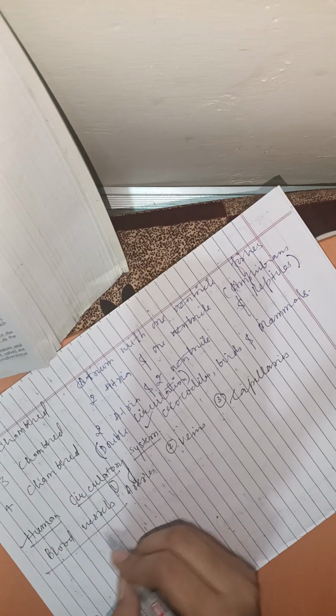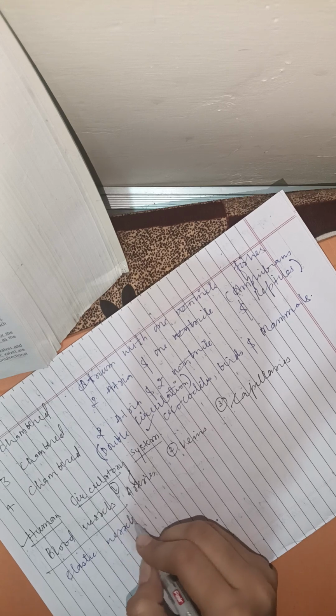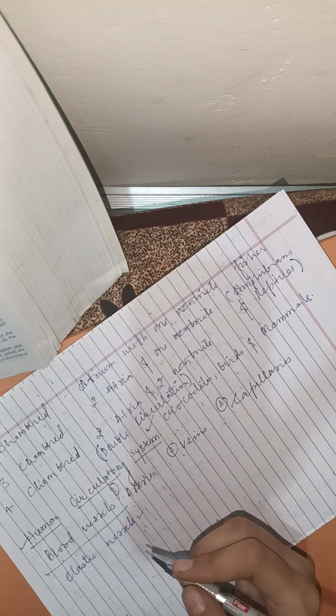Arteries are elastic vessels that transport blood away from the heart toward the body.